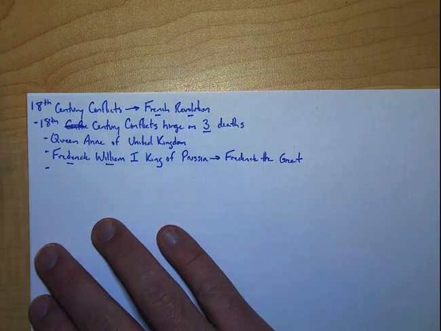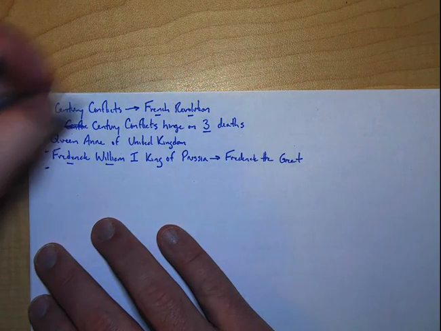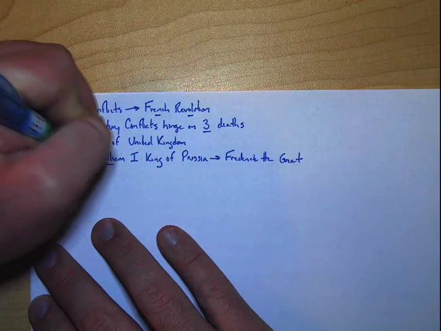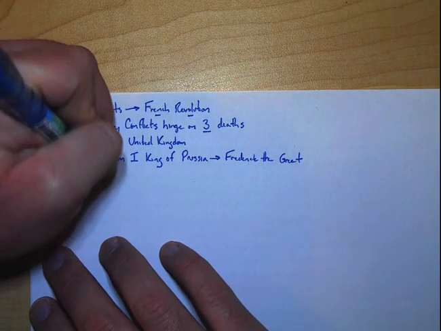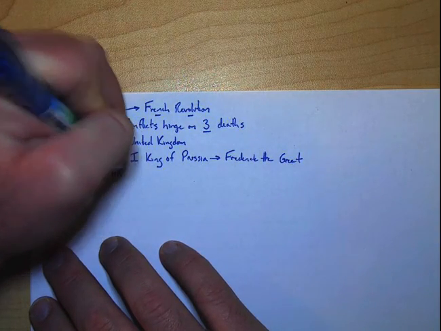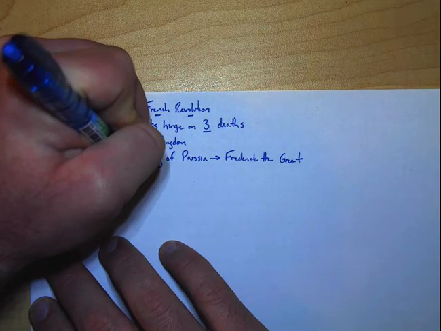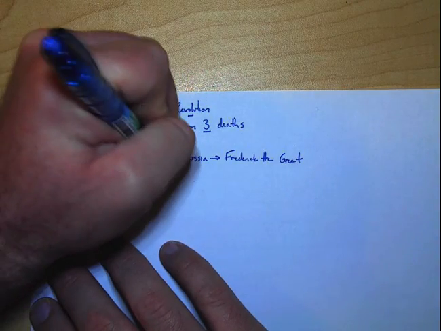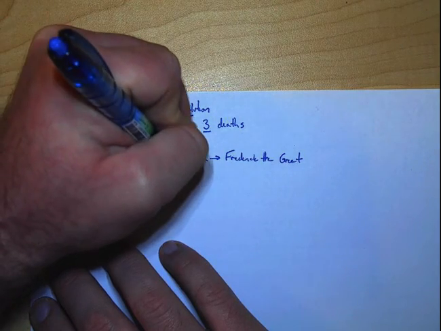The third death is going to be somebody that we haven't talked about, and this is Charles VI, Holy Roman Emperor. And, coincidentally, the father of a bunch of daughters.